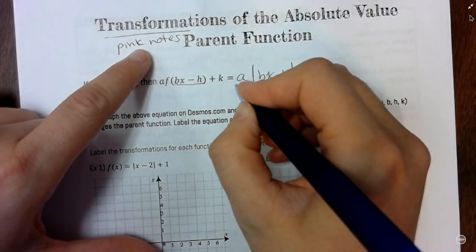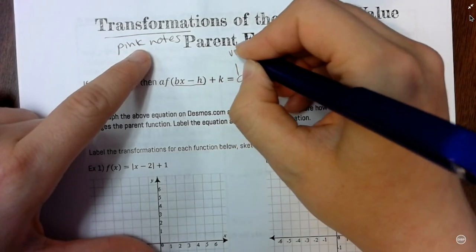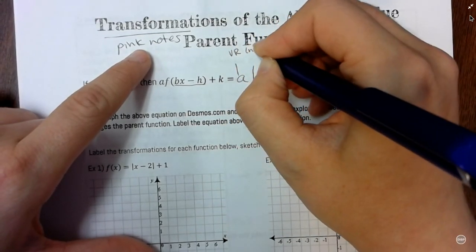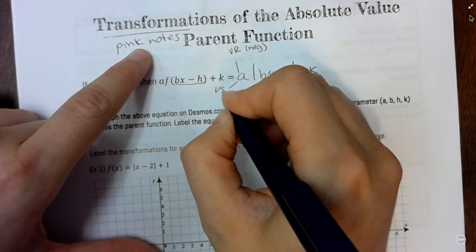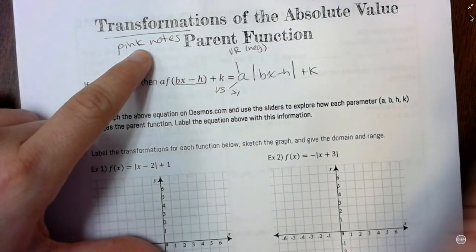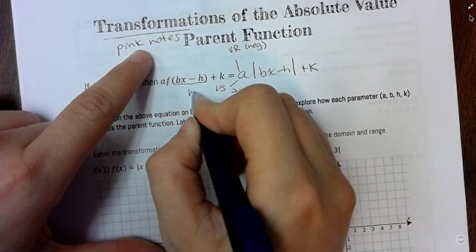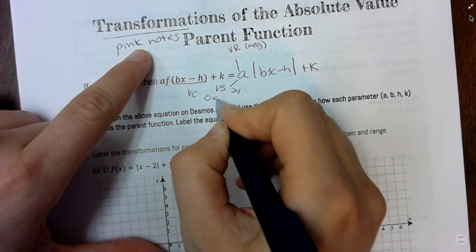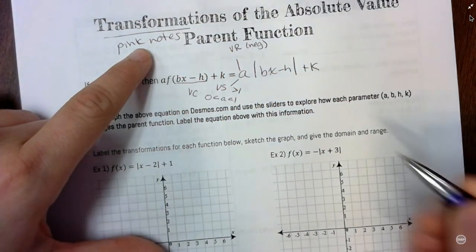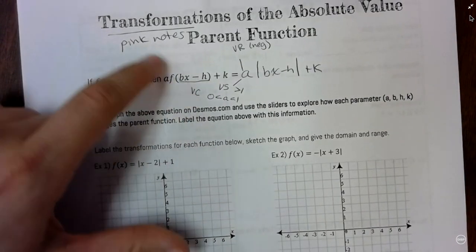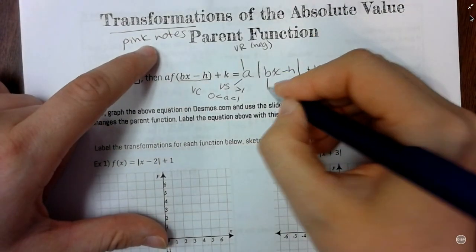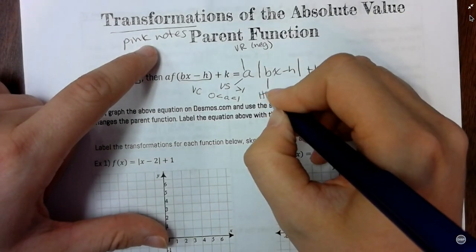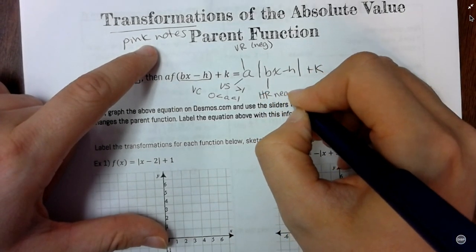So a is going to be a vertical reflection if it's a negative number. It's going to be a vertical stretch if it's greater than 1. And it's going to be a vertical compression if it's between 0 and 1. And again, these are just copied off the pink notes. B, the only one you're really going to see is a horizontal reflection if it's negative.